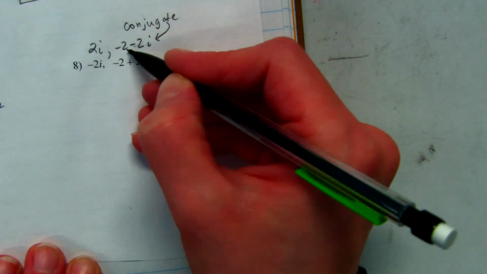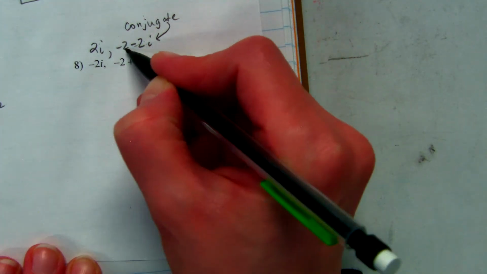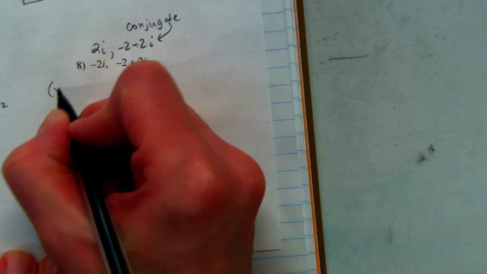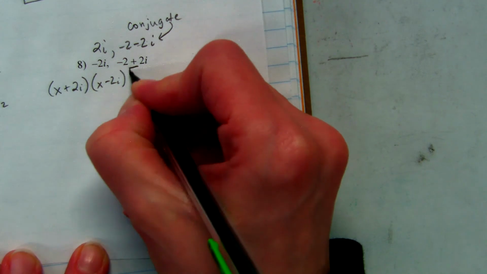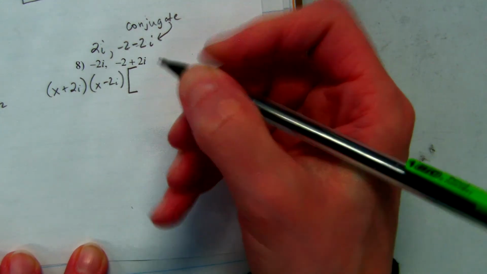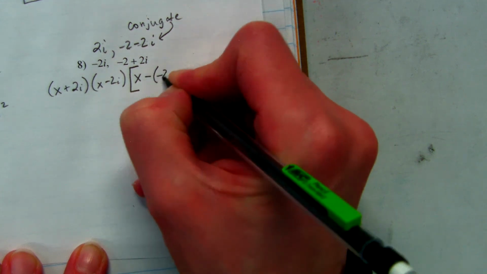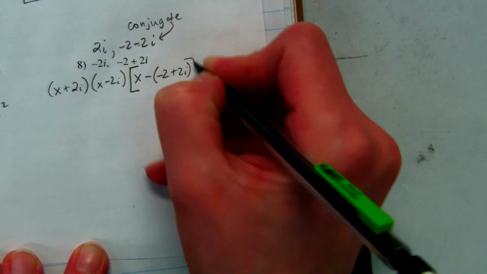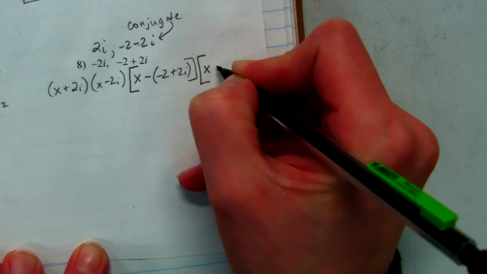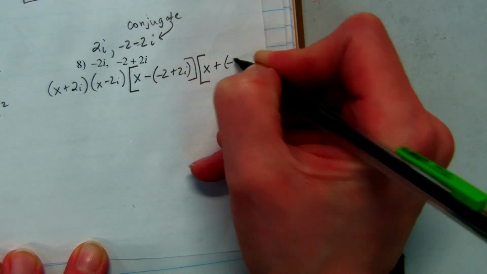If it's a complex number with a real and imaginary part, the real part stays the same. Imaginary part, you do the opposite sign. All right, so when we do our factors, we are going to have x plus 2i. We're going to have x minus 2i. And here's the exciting part that we have not done at all today. We're going to make brackets because I need to have parentheses inside of brackets. We're going to have x minus parentheses negative 2 plus 2i. And in brackets, x plus parentheses negative 2.